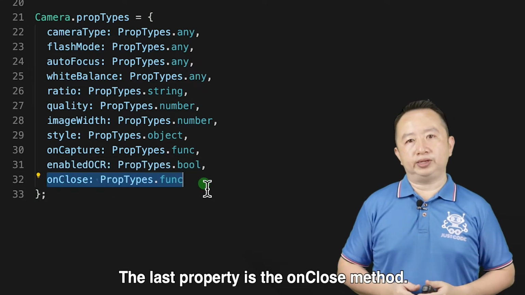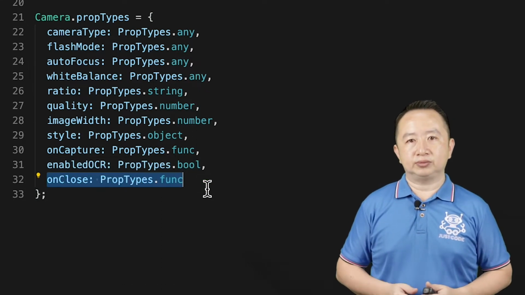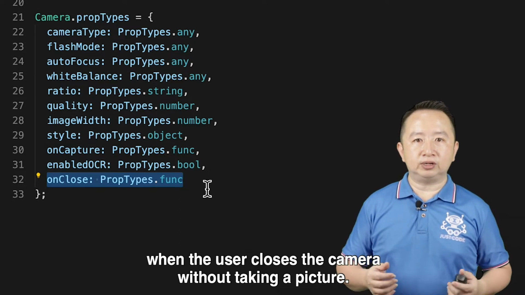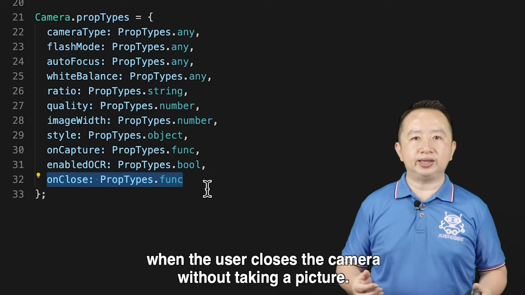The last property is the onClose method. It is used to perform a callback to the decoder when the user closes the camera without taking a picture.